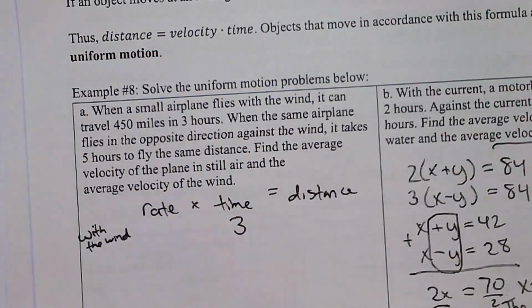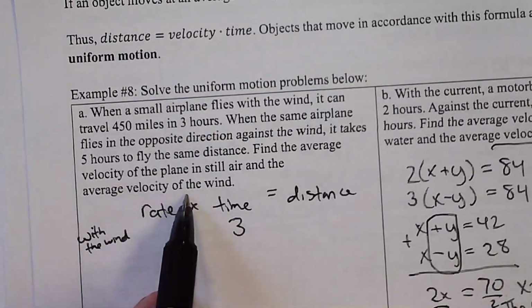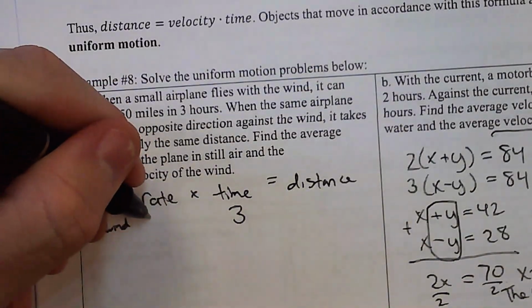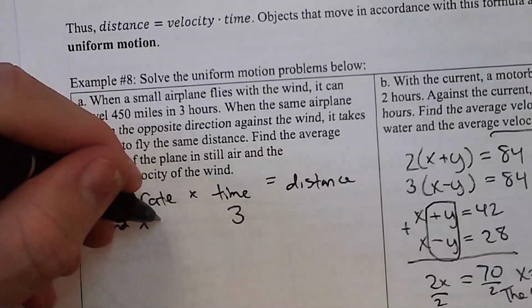And the rate. Okay, so with the wind, what's happening is that you're wanting to know the velocity of the plane and the velocity of the wind. What would the velocity of the plane be? What can we call it if we don't know it? X, right? What would be the velocity of the wind? What can we call it? We don't know it. Y.